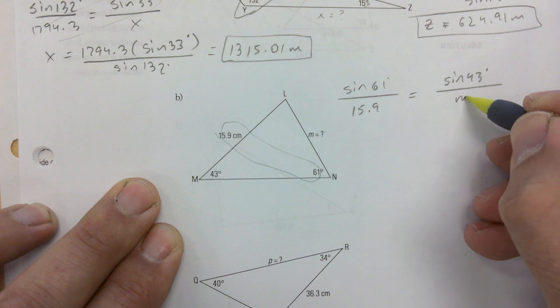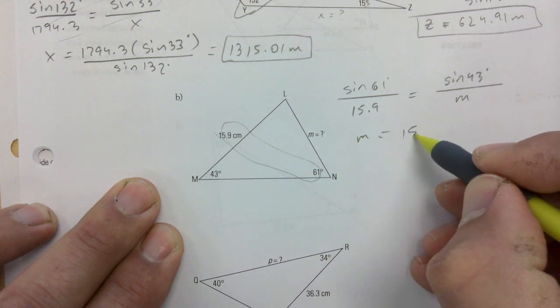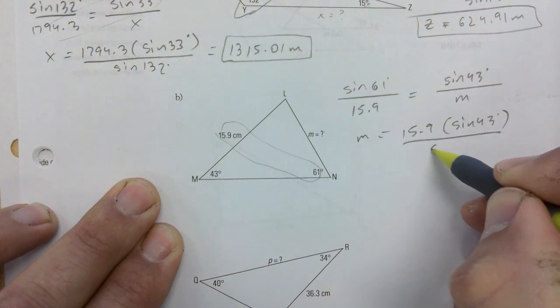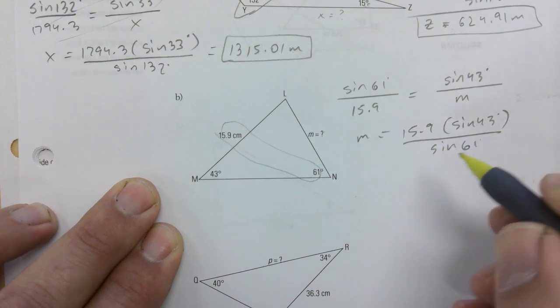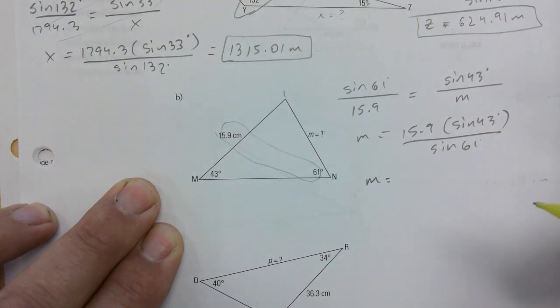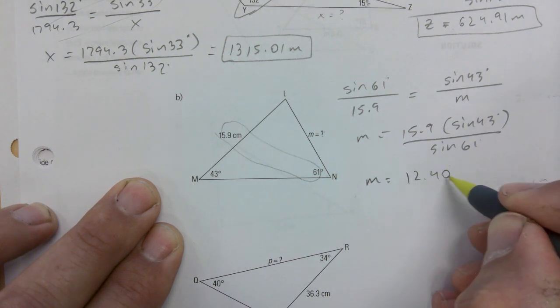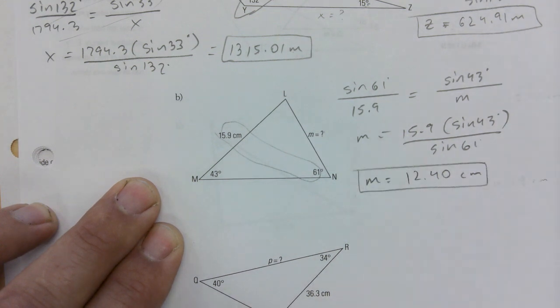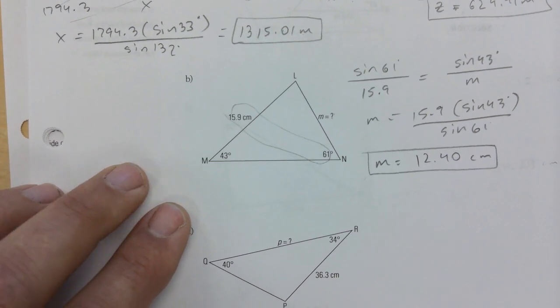And this is side M. So that's 15.9 times sine of 43 over sine of 61. So M is going to be 12.40. And I'm in the habit of writing down 2 decimals so that I don't forget, right?